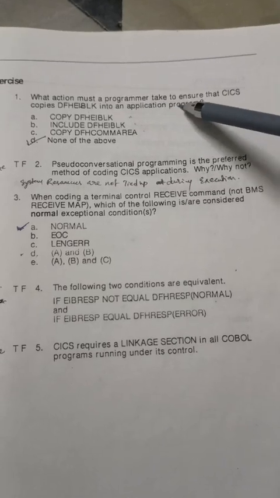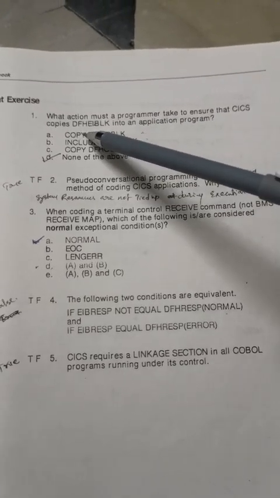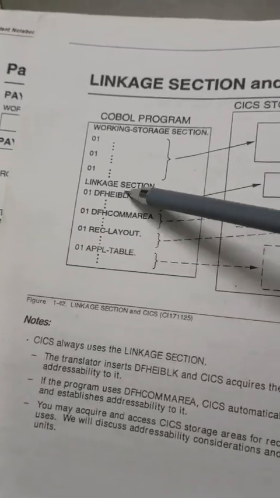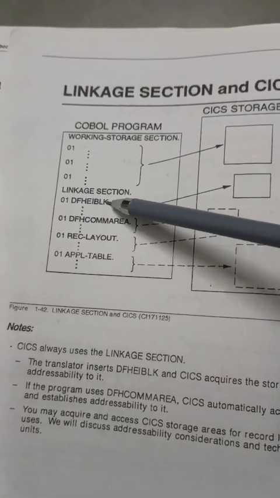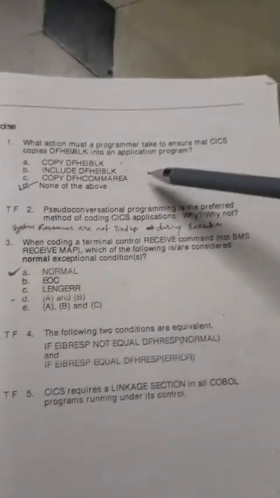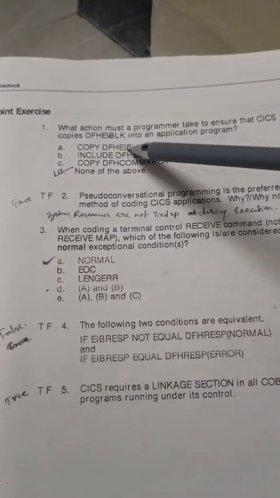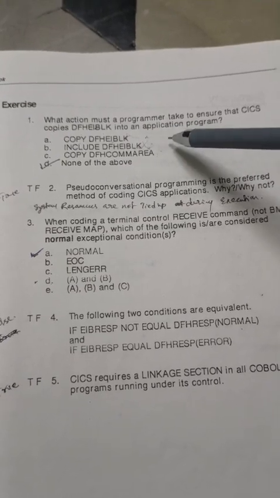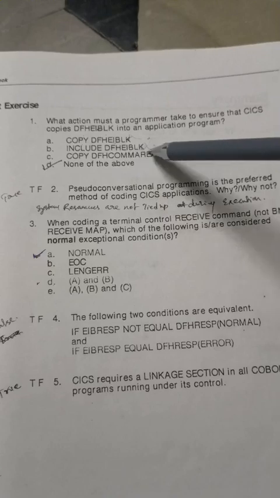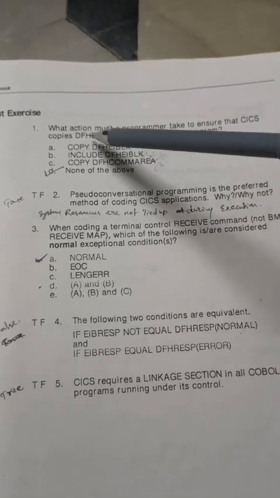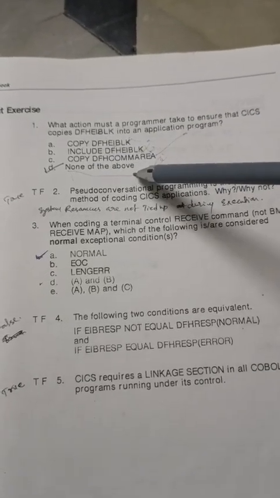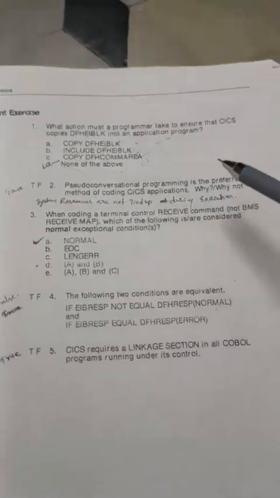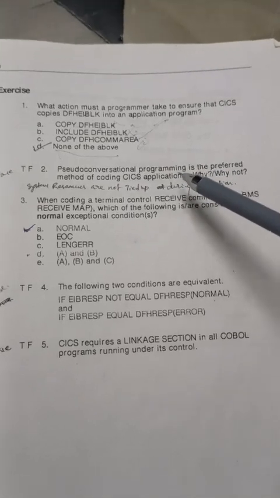What action must the programmer take to ensure CICS copies the DFHEIBLK into the application program? Just now we said CICS automatically creates the DFHEIBLK. So we should not code any parameter here. This is not correct. We should not copy DFHEIBLK, we should not use INCLUDE, and we should not use DFHCOMMAREA, which is not related to DFHEIBLK. So the answer is none of the above. CICS automatically creates the DFHEIBLK, and we should not explicitly code any of these parameters.